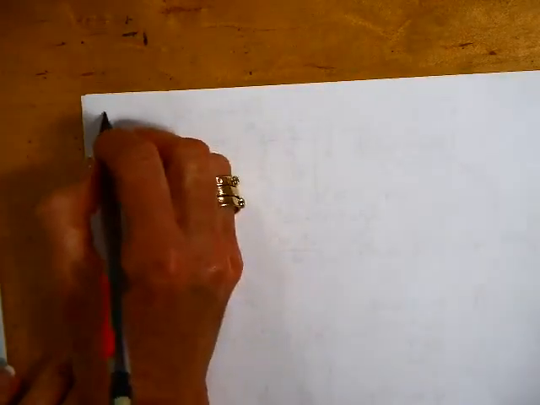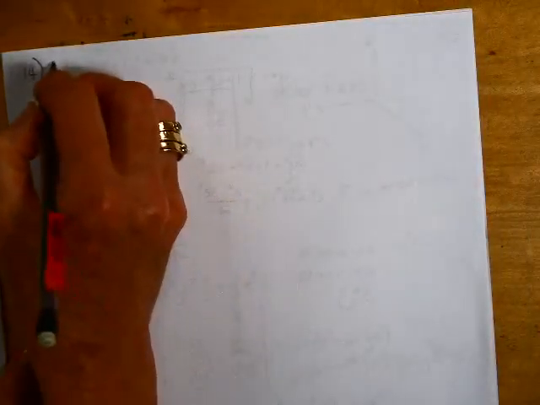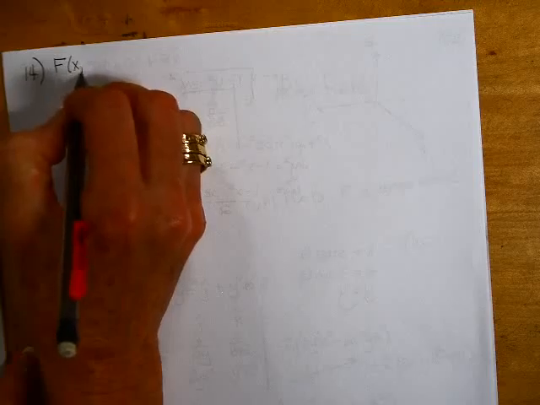Okay, to determine if a vector field is conservative, let's look at number 14. They're going to give you a vector field.